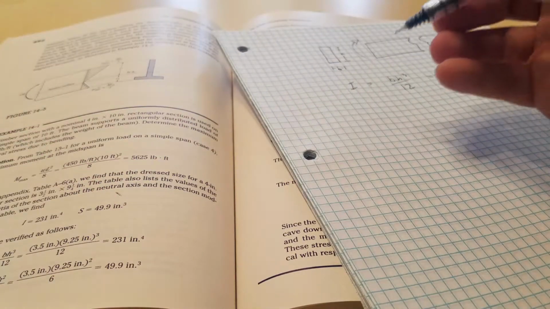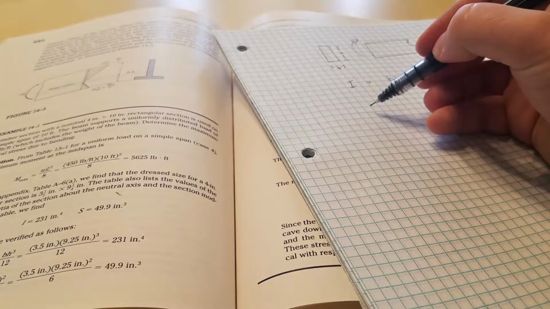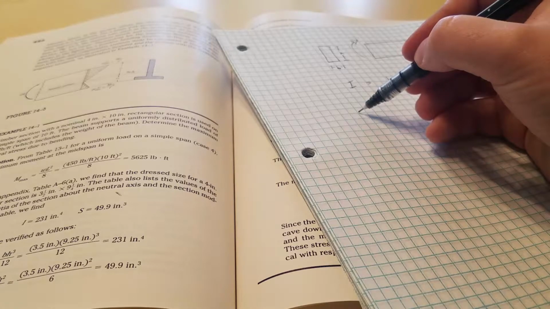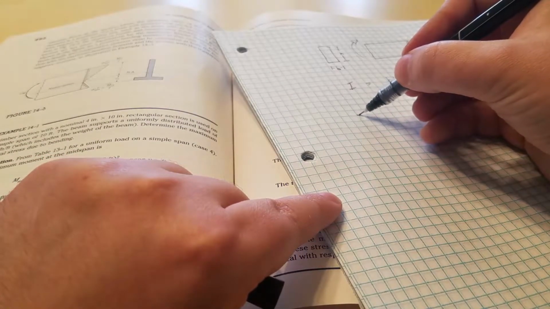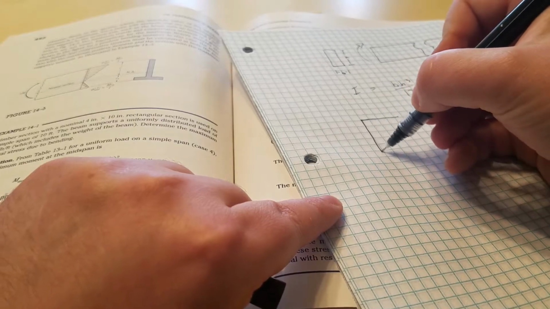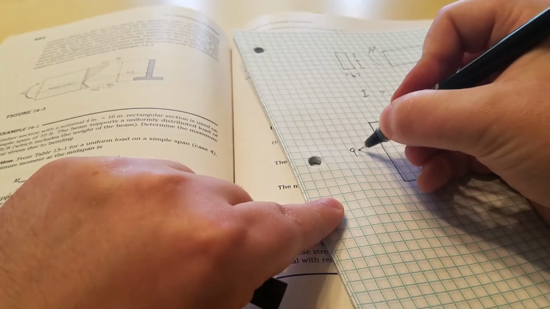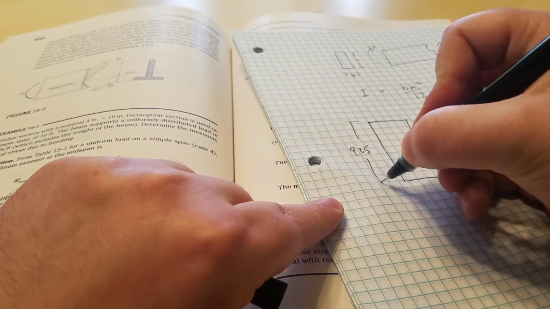Yeah, we should just do their example. So they got 3.5 by 9.25. I guess that's the nominal for a 4x10.